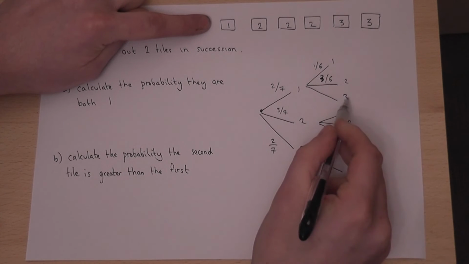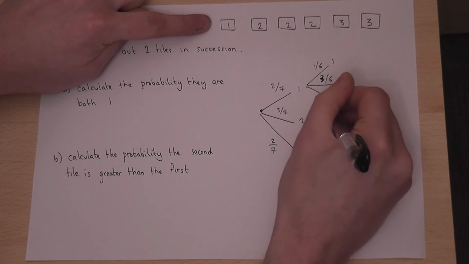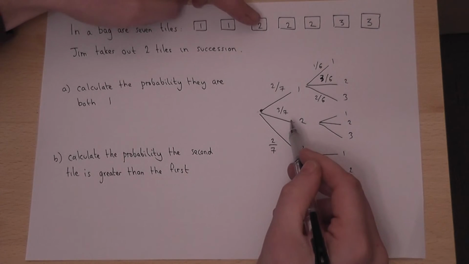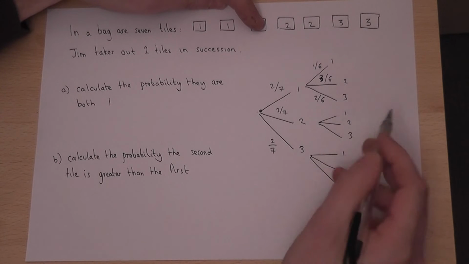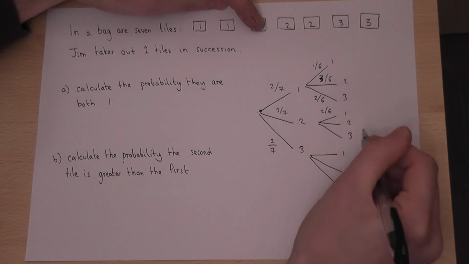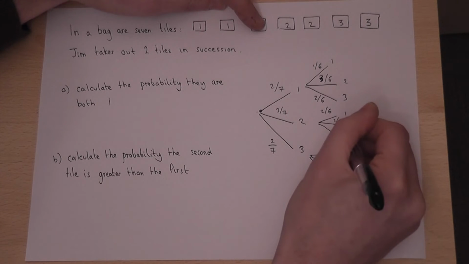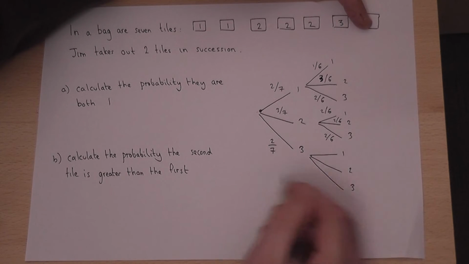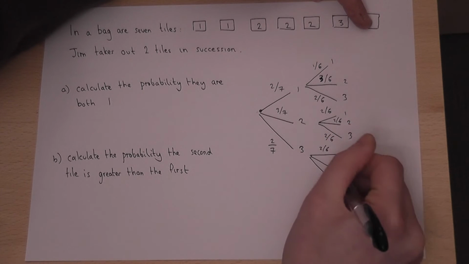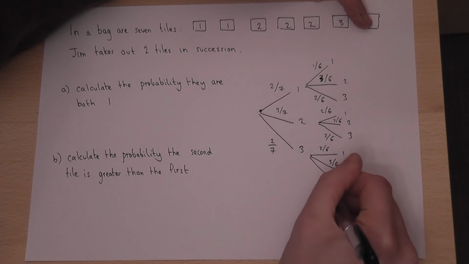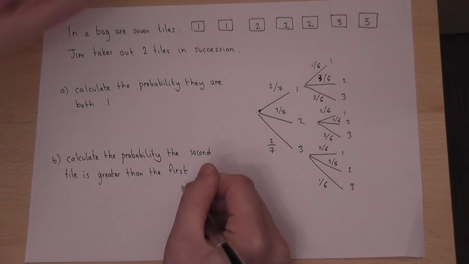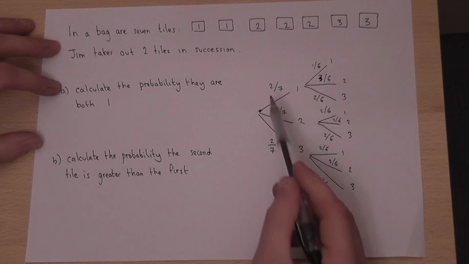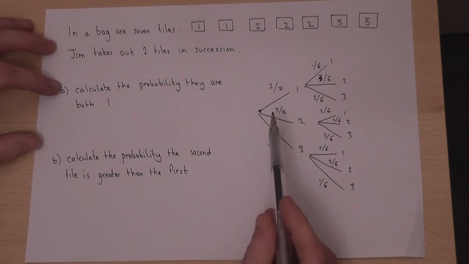And the chance of a 3 is 2 out of 6. That's if he pulled a 1 out first. If he pulled a 2 out, it's then 2/6, 2/6, and 2/6. But if he pulled a 3 out, it's then 2/6, 3/6, 1/6. So this tree diagram lists all the options with each of the fractions labelled clearly above the branches.